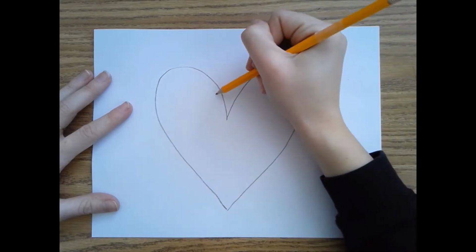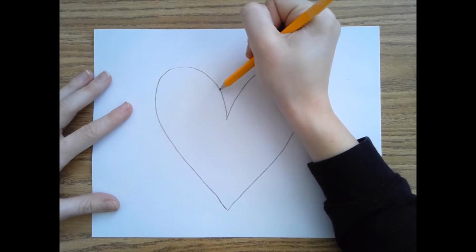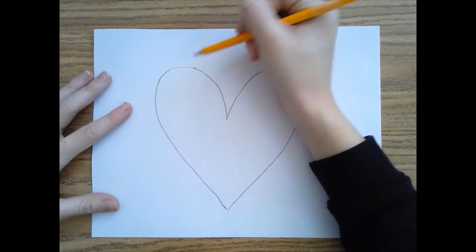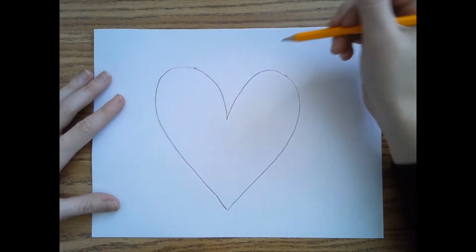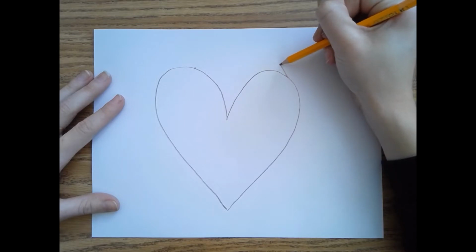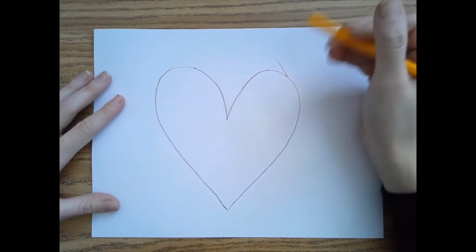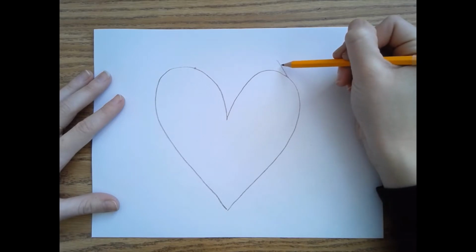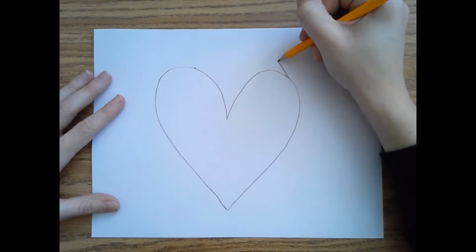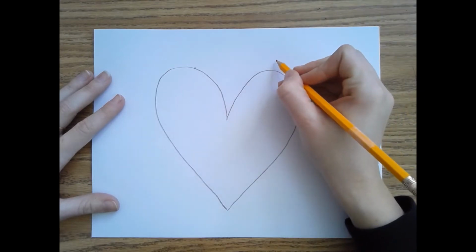And on this side, I'm going to do the same thing where this line comes up and it starts to curve. That's where I'm going to make a little mark, okay? Now for this line that I'm going to be making here, it is going to reach from my heart and it's going to come up, and then at a certain point, this is how wide I want mine to be. This line is going to become a parallel line.